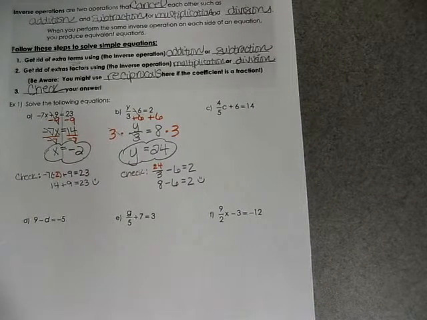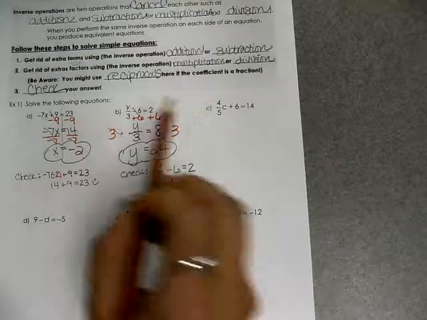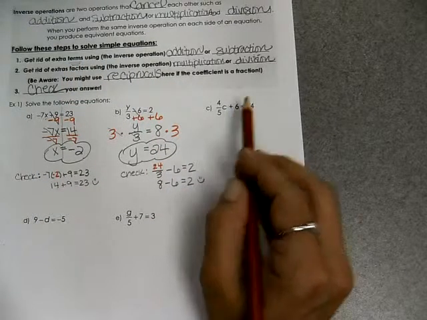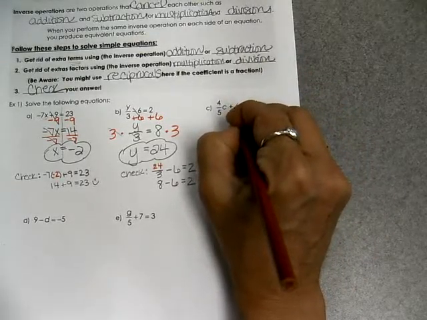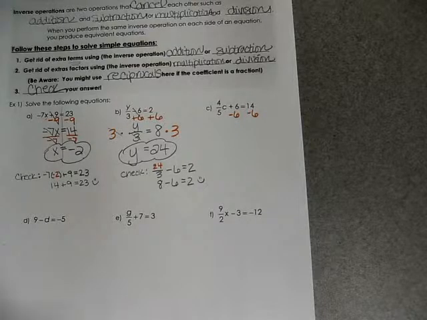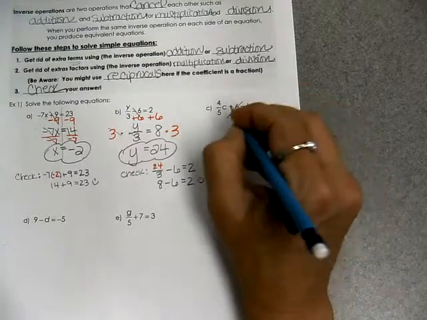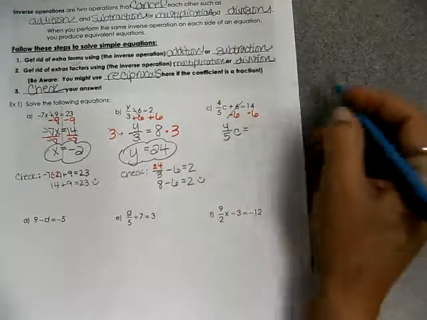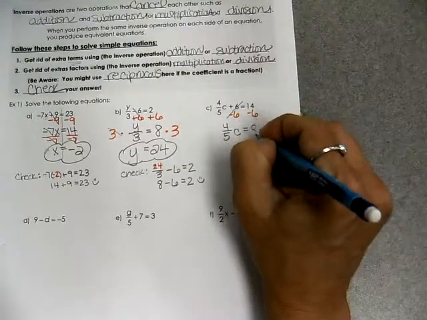Let's look at letter C. Once again, let's get rid of extra terms. The extra term here would be the plus 6. To get rid of a positive 6, we would want to subtract 6 from each side. These cancel, and I end up with 4/5 C equals 8.